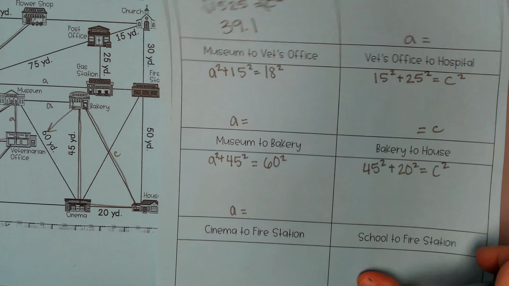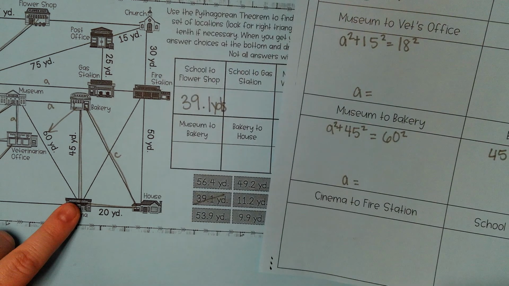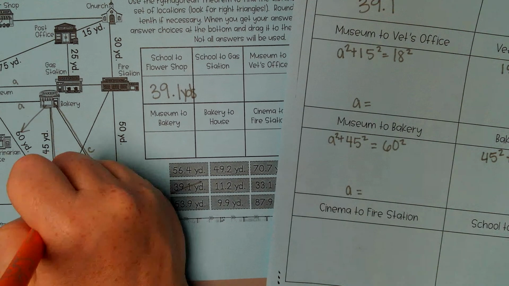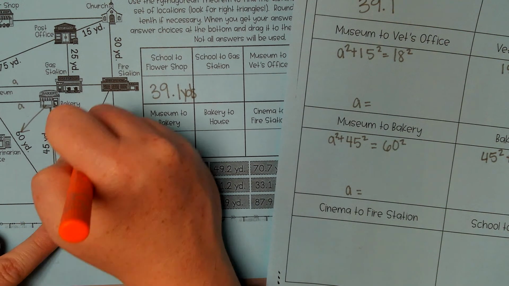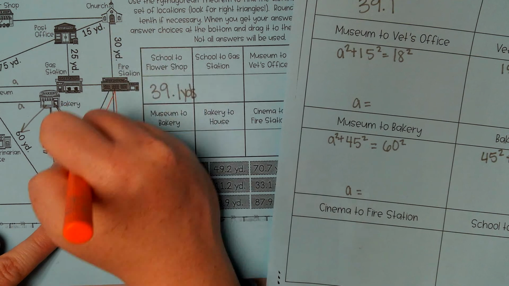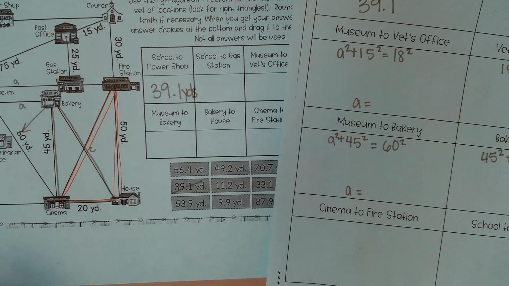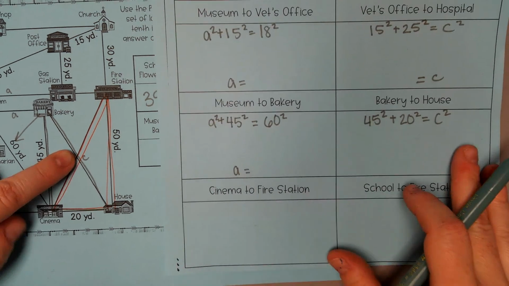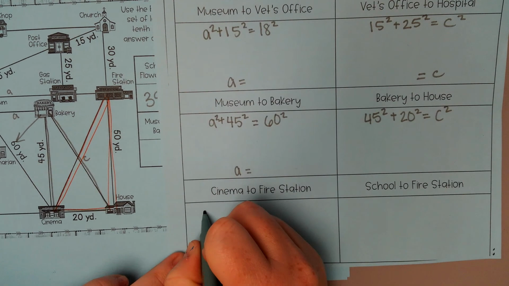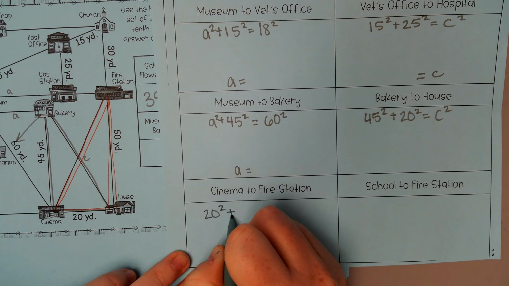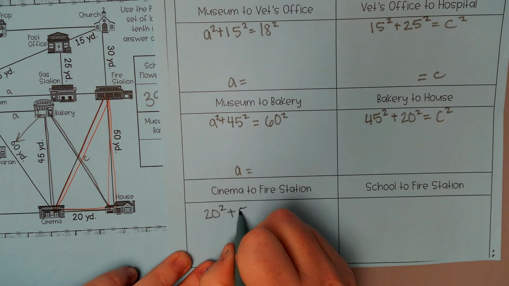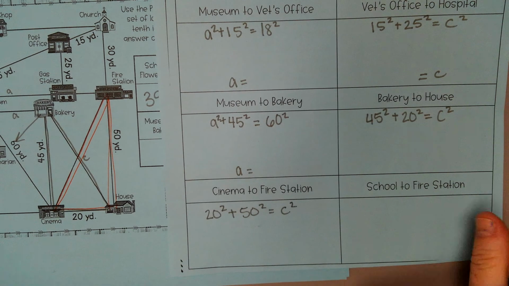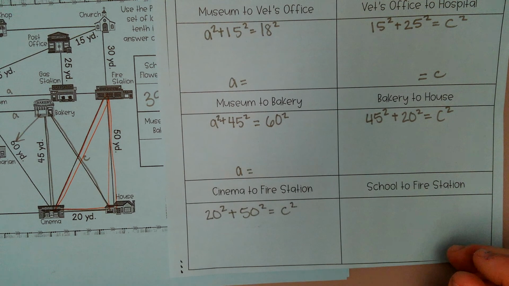Last two, cinema to fire station. Cinema to fire station. So these triangles kind of overlap. This one goes this way though. My line is not very close to being on. So this time we're still missing our hypotenuse. We have 20 yards. So 20 squared plus our 50 squared equals c squared. And last one, we have school to fire station.